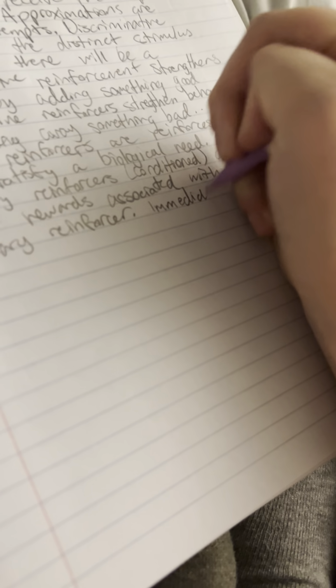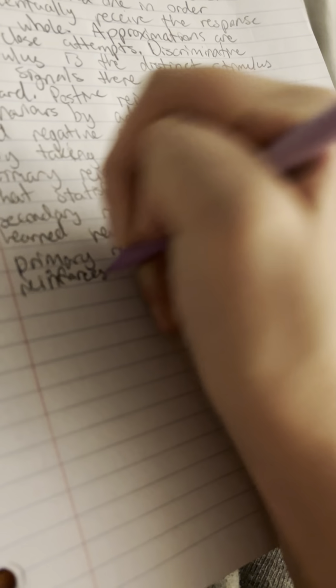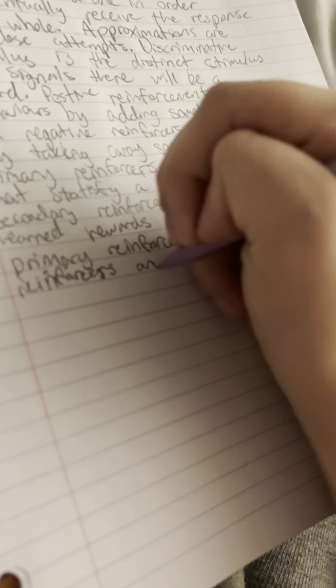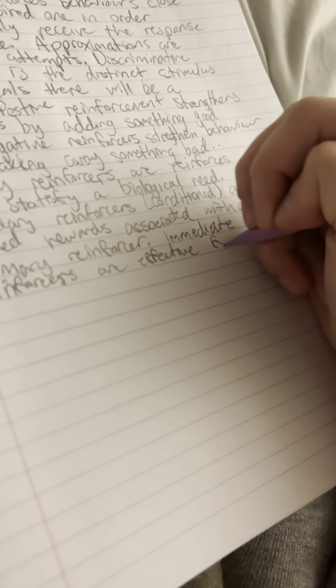Immediate reinforcers are effective for animals.